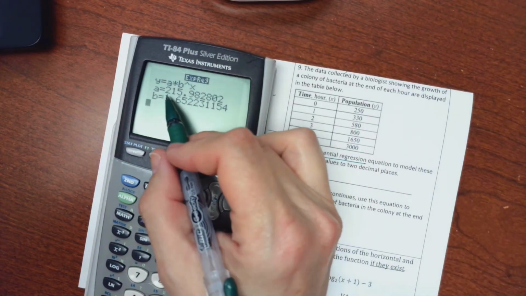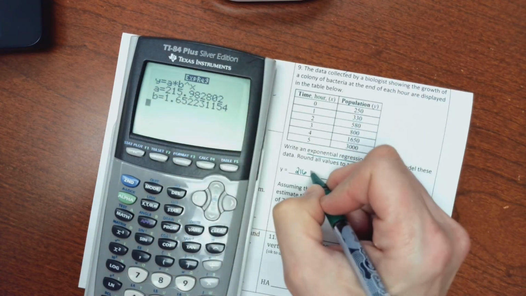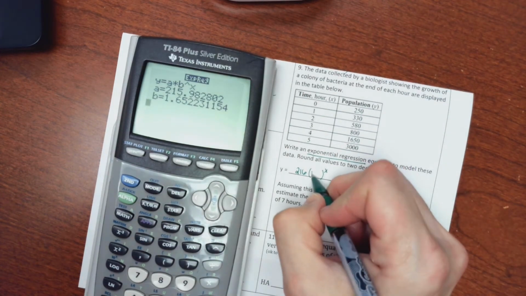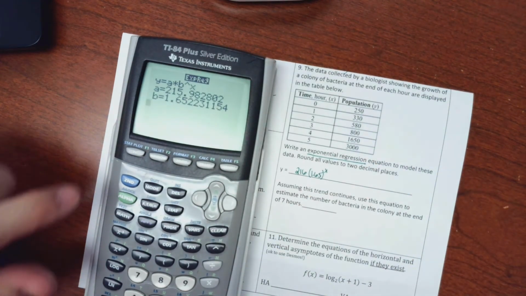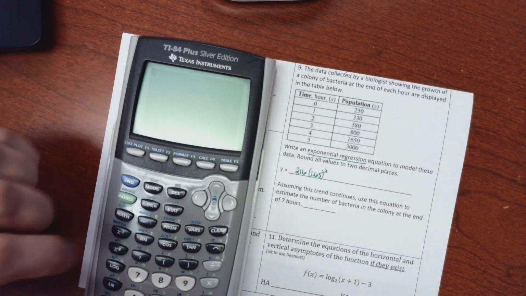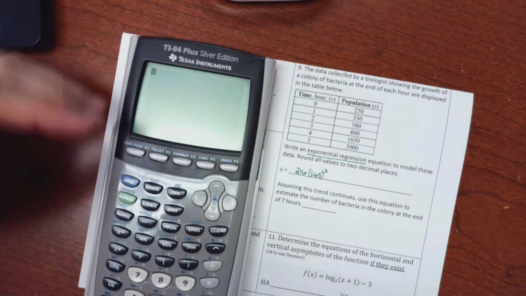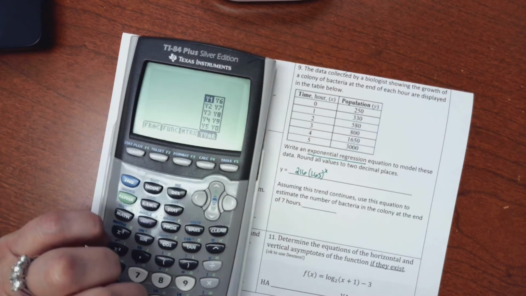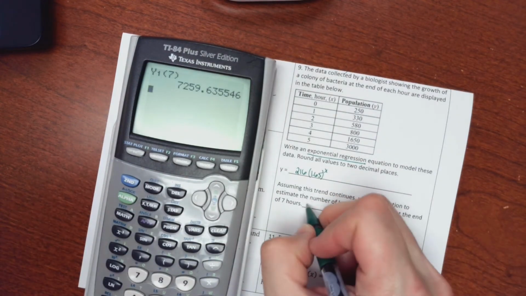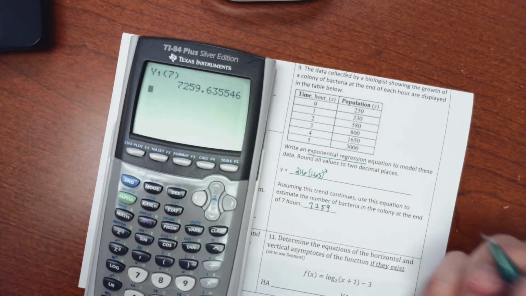So here's my equation. 215, so I'll just say 216. My b value, so I'm going to protect that and have a power x. My b value is 1.65, we'll say. Right. All that information, since I told it to store in y1, it's already in there. It's in my y. So I am going to plug in 7. That's what it says to do. So I'm putting a 7 right here, but I'm using y1 to do it. So I do alpha trace to grab y1, parentheses 7. So it's going to plug 7 in, and there's my answer. So 7,259, we'll say, bacteria.